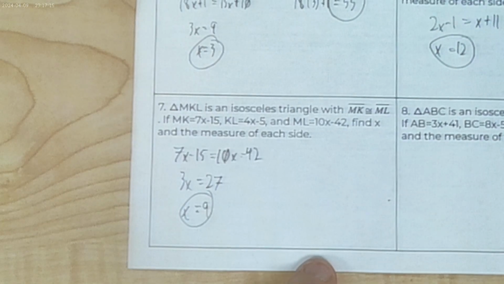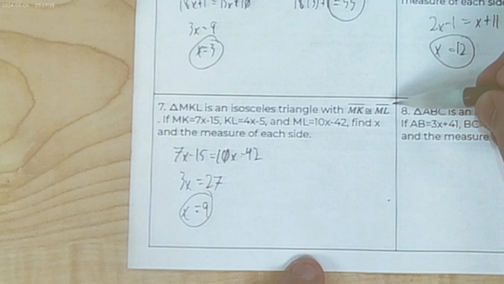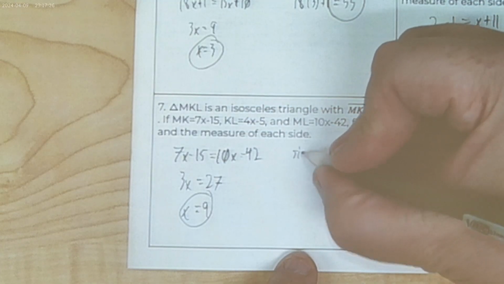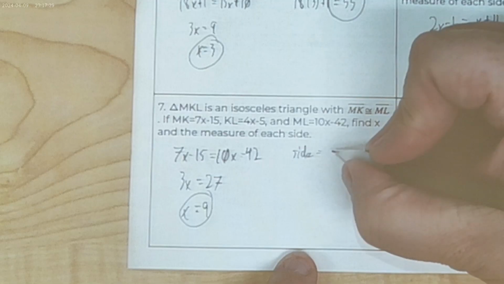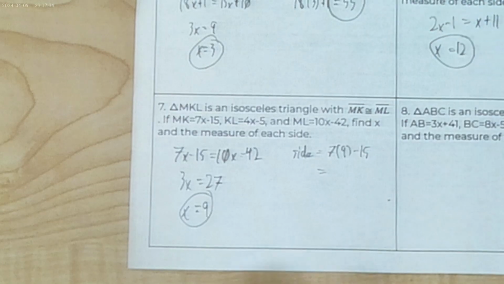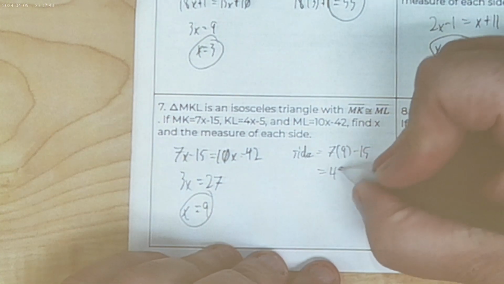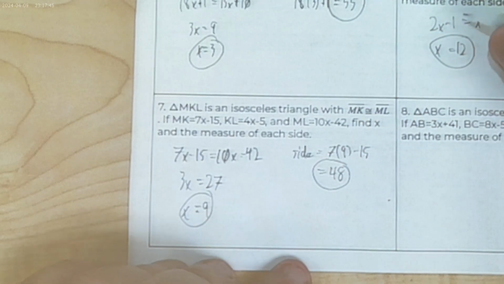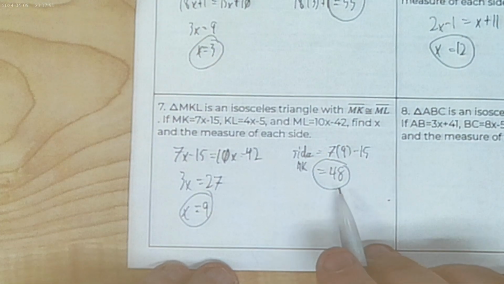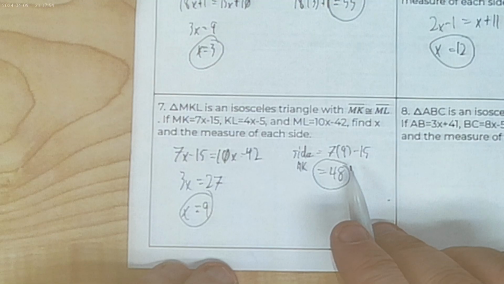So again, because it's an isosceles triangle and I know that these two sides are equal, I only have to solve for one of the sides. And so I'm going to pick MK. So side equals 7 times 9 minus 15. That's 7 times 9 is 63. 63 minus 15, which is equal to 48. So side MK is equal to 48, which means ML is also equal to 48.